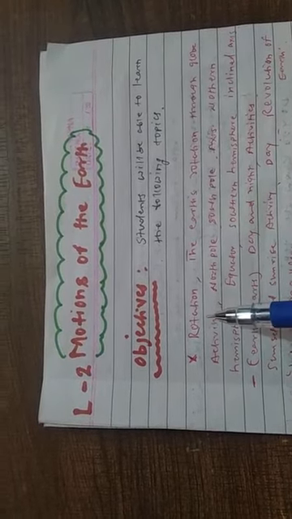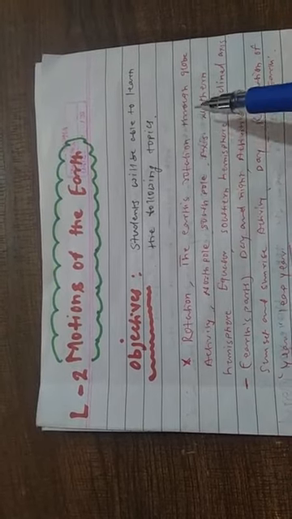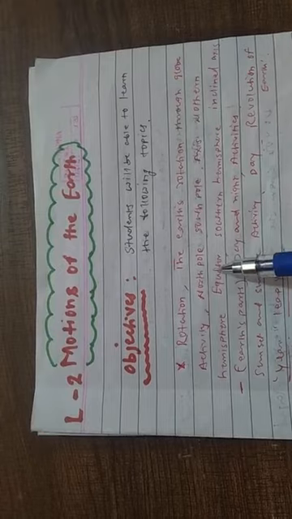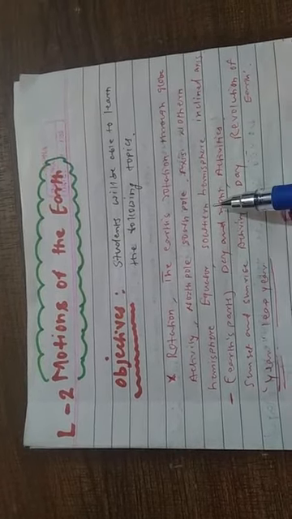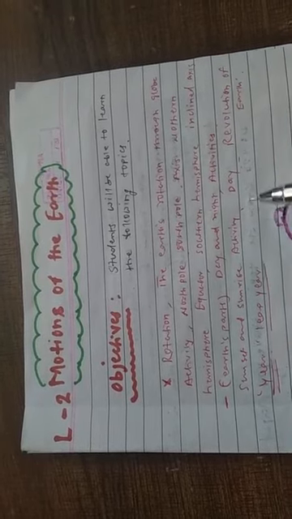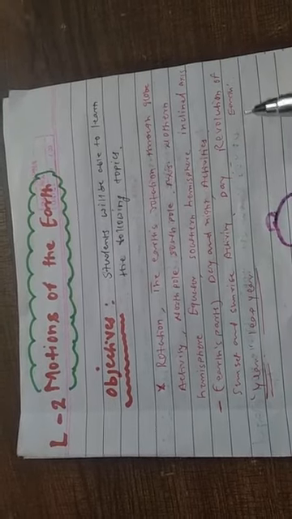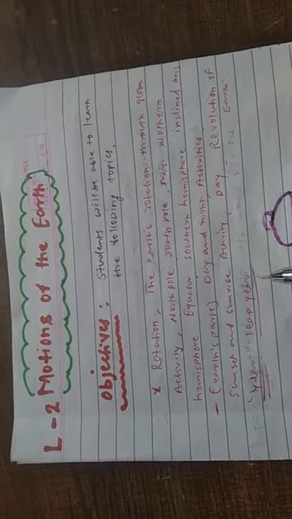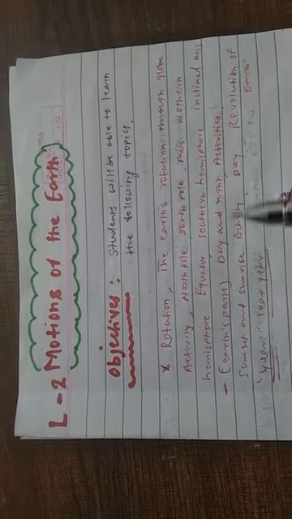You will learn in this lesson rotation, the earth's rotation through the globe activities, north pole, south pole, axis, northern hemisphere, equator, southern hemisphere, inclined axis, day and night activities, sunset, sunrise, day, revolution of the earth, year and leap year. These are the topics which you will study from this lesson.